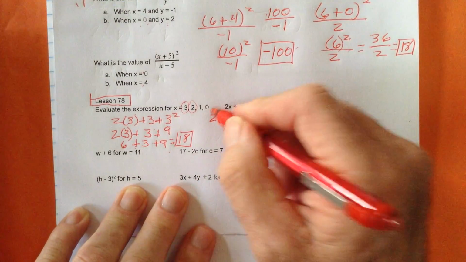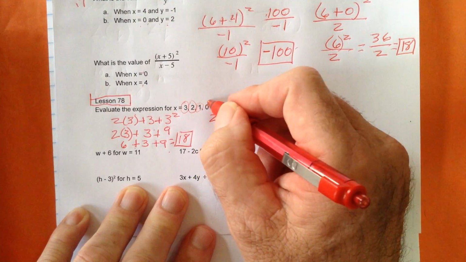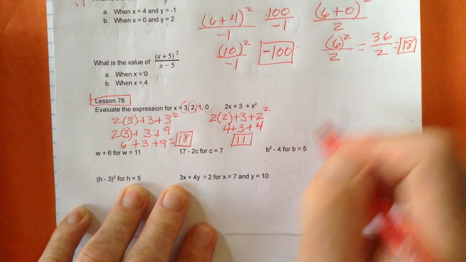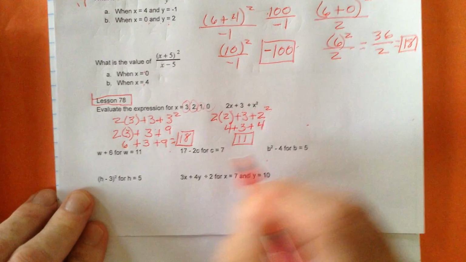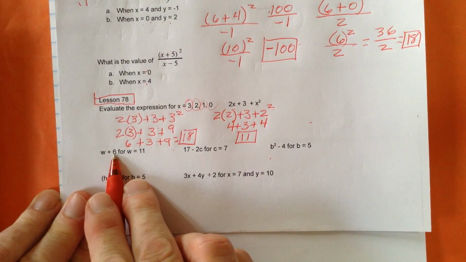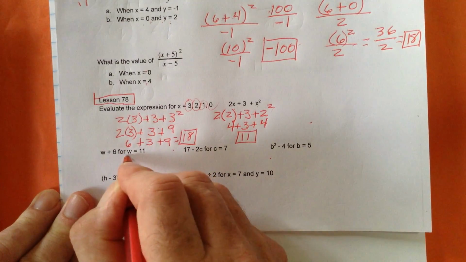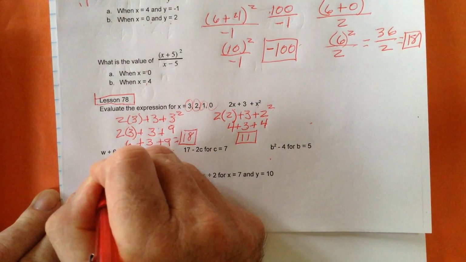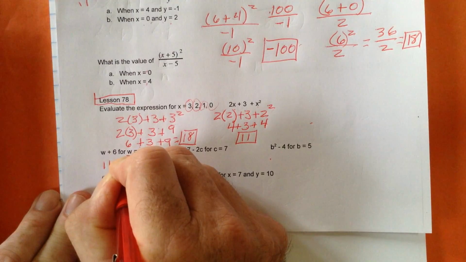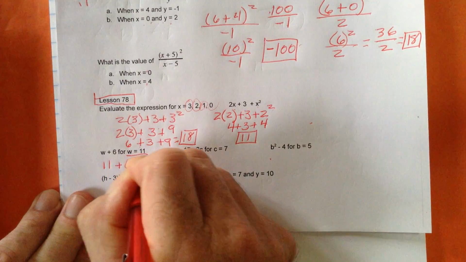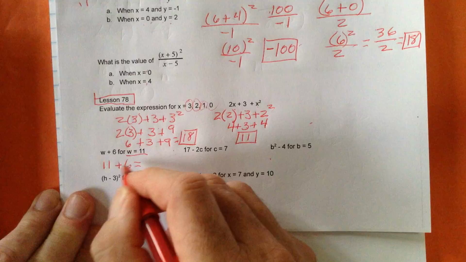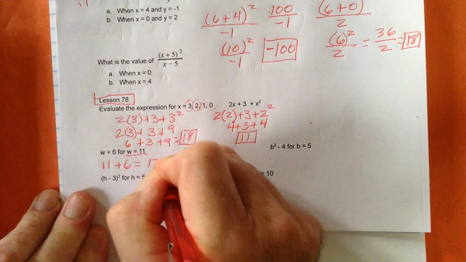Okay, but then what if it was 1? What if it was 0? What would be the answers? And these are the same thing. I've got w plus 6 for w is 11. So here, if the w is 11 plus 6, what would be the answer? Well, it would be 17.